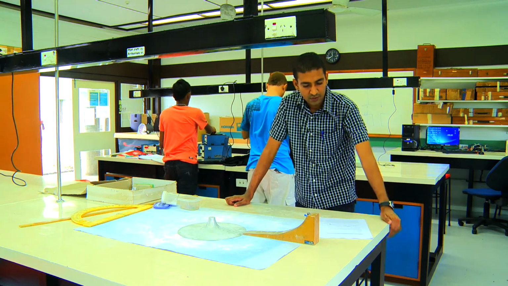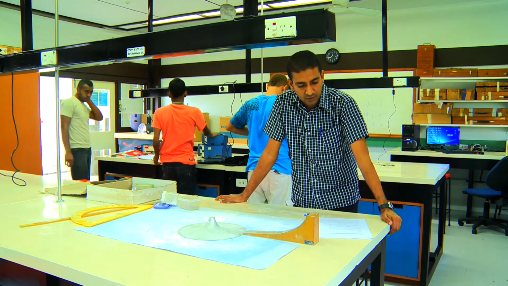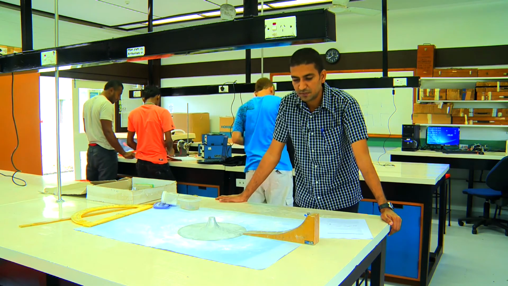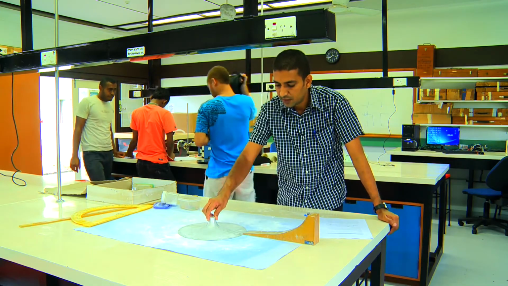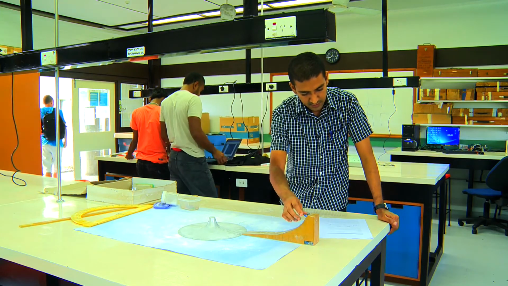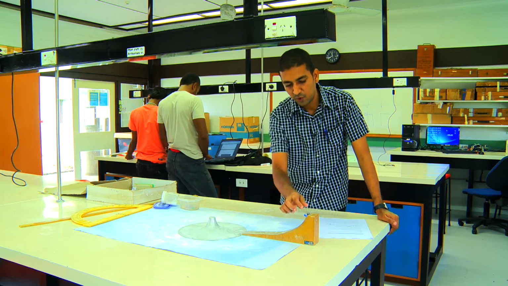Now to demonstrate the model of our atom, Rutherford scattering, here we use a very simple model, a setup which consists of a hill, as you can see over here, and a path to project the ball bearing.